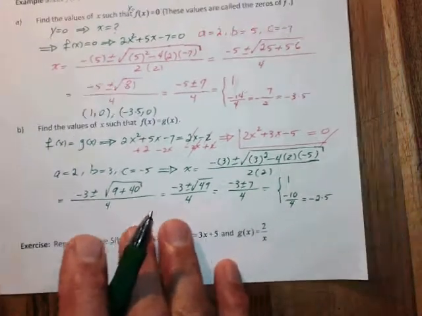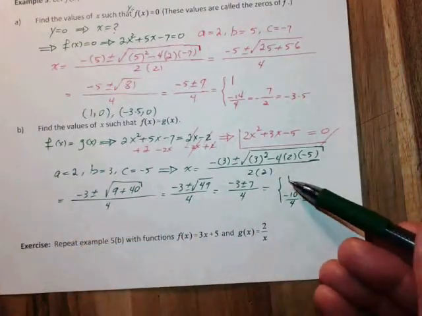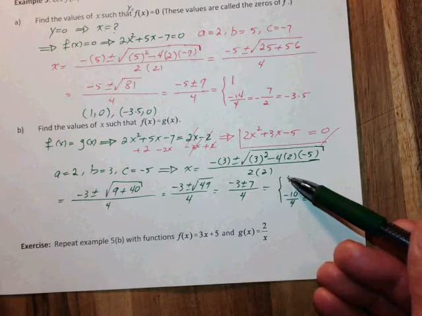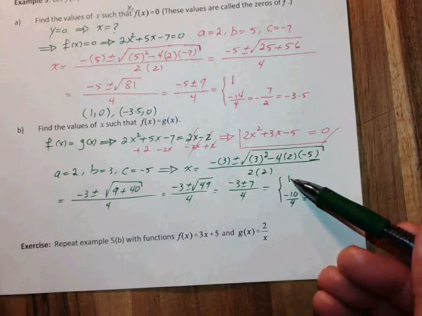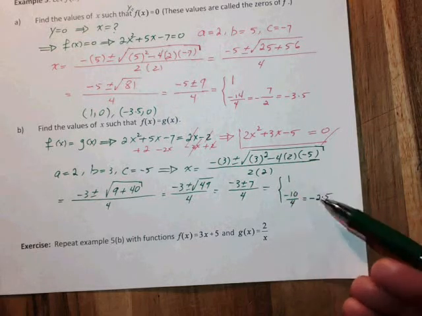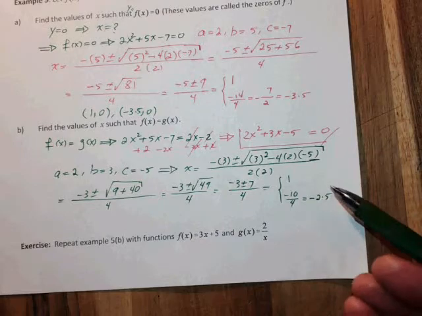So if you choose x equal to 1, then g of 1 is equal to f of 1. That means the y values of f and g are the same for the input value of x. The same thing for input value negative 2.5.